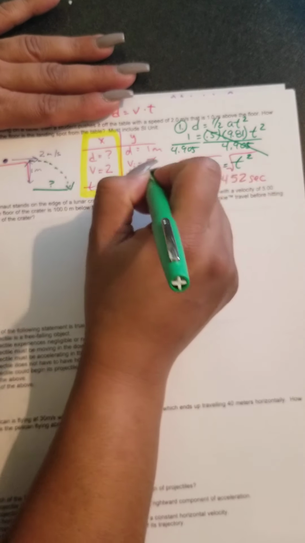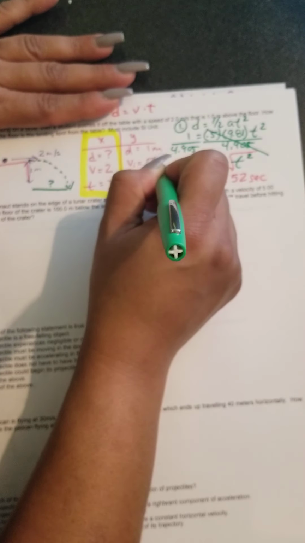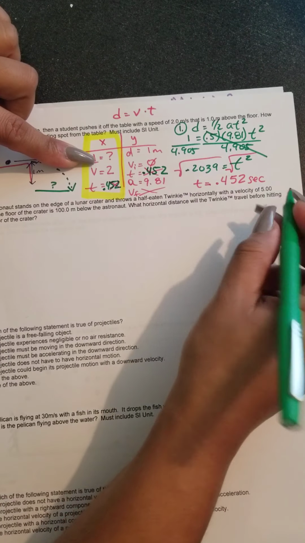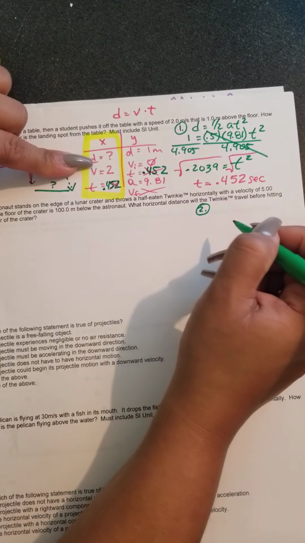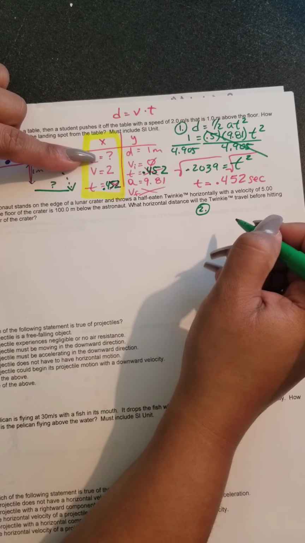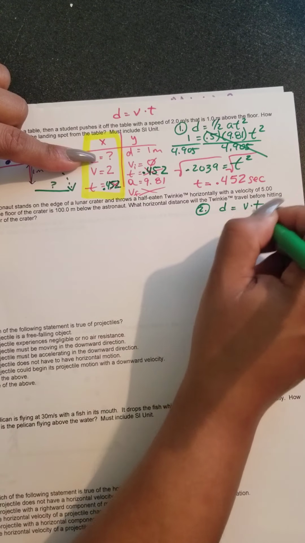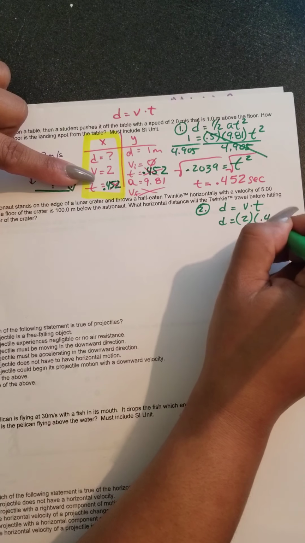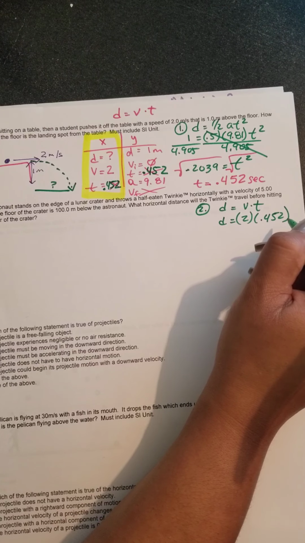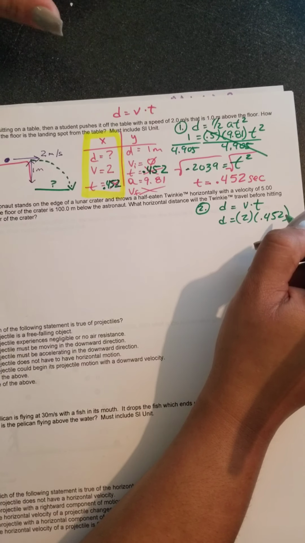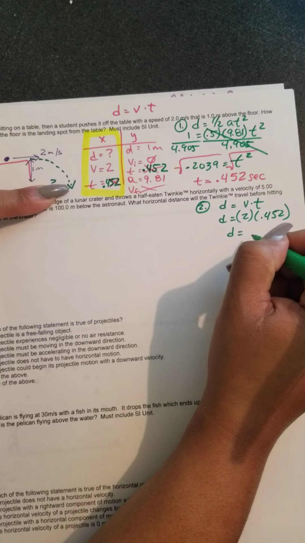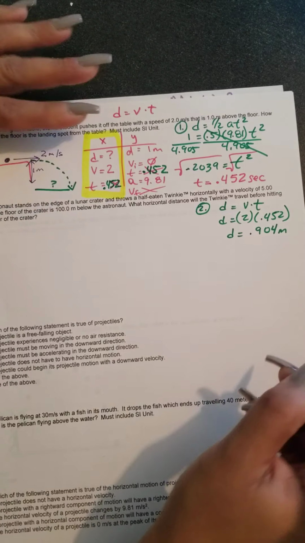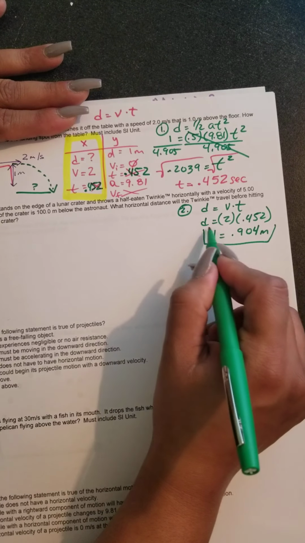I'm going to go ahead and write that over here, 0.452. Now I can go ahead and solve for the distance, which is really going to be my answer here. d equals v times t, or d equals 2 times 0.452. So 2 times 0.452. The distance that it lands away from the table is 0.904 meters. This is my answer.